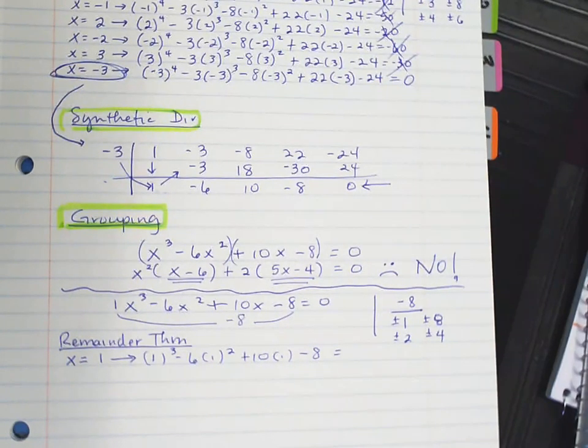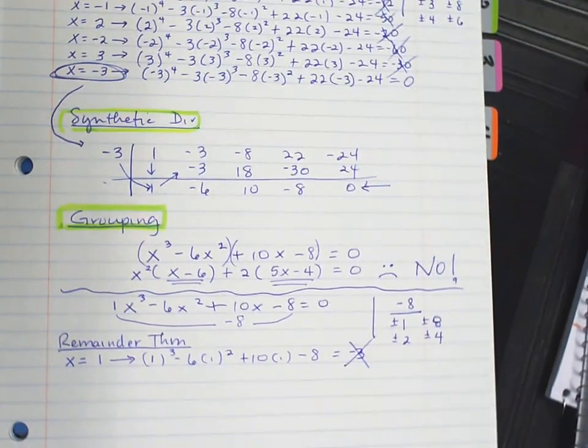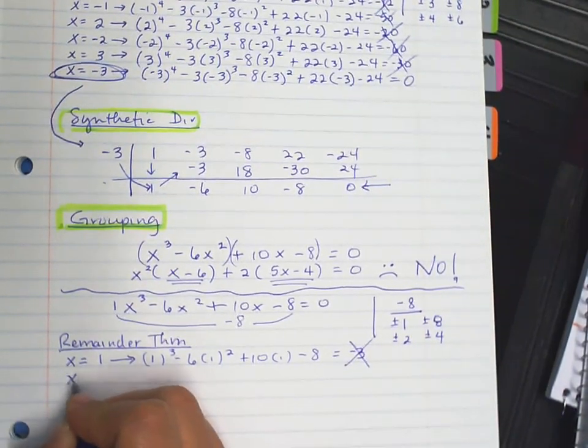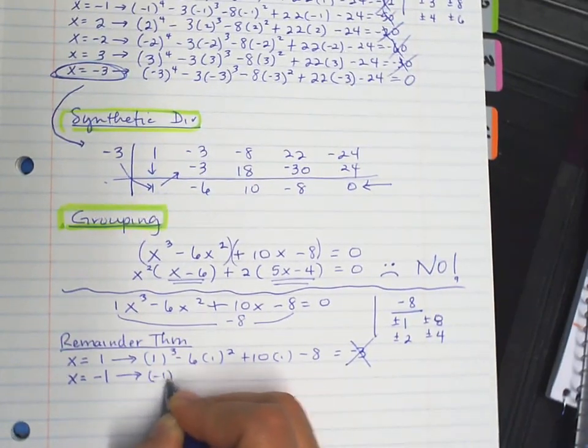The transformations. All right, so what did we get when we plugged in 1? Negative 3, which is not good. We have a test next week? Yeah. X equals negative 1. Yes.